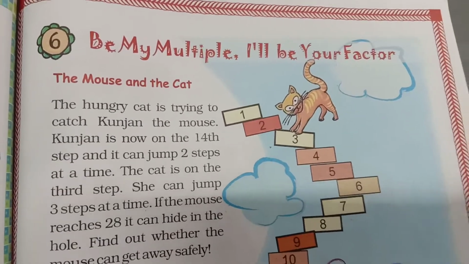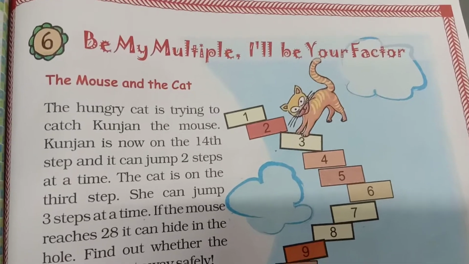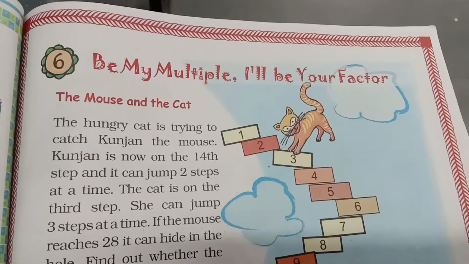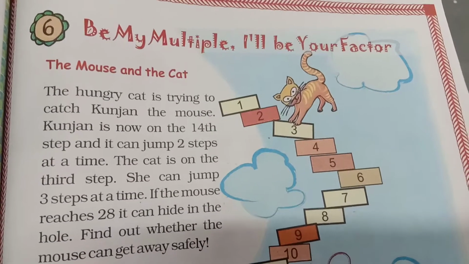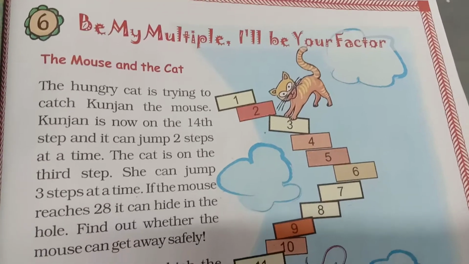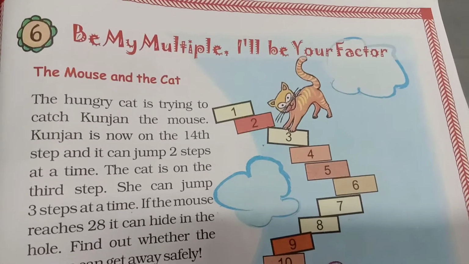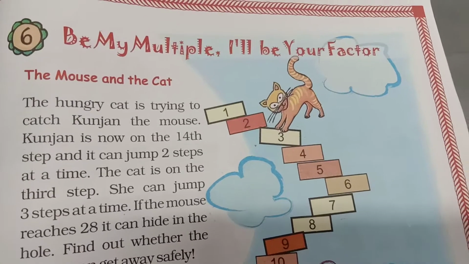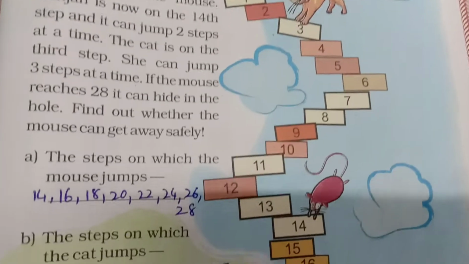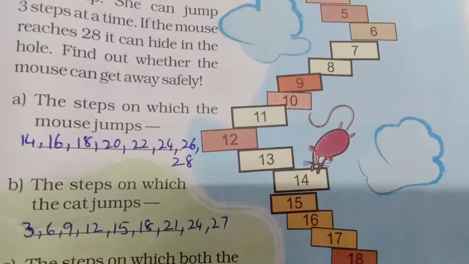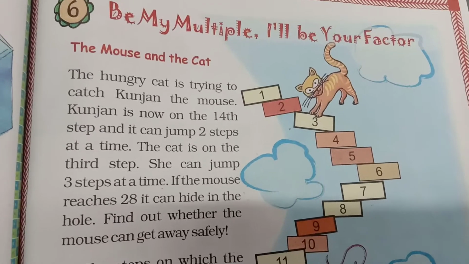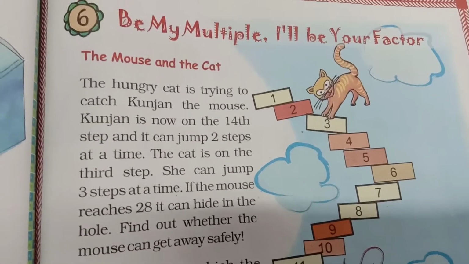Now look into our textbook, page number 87. Be my multiple, I will be your factor. So here is a small puzzle: the mouse and the cat. The hungry cat is trying to catch Kunjan, the mouse. Yes, you can see in the picture the cat is on the third step, and the mouse is on the 14th step. The cat is very hungry and wants to catch the mouse.